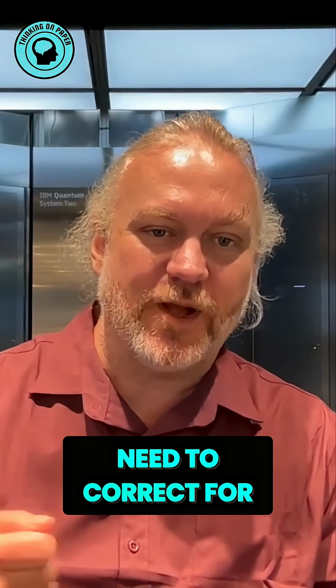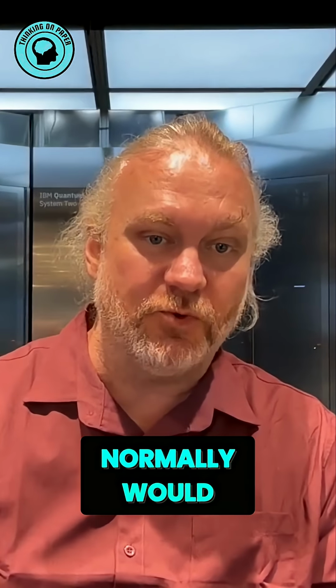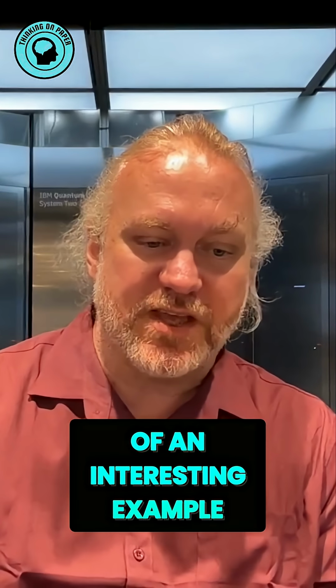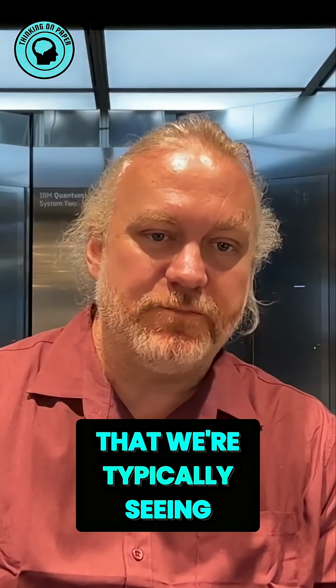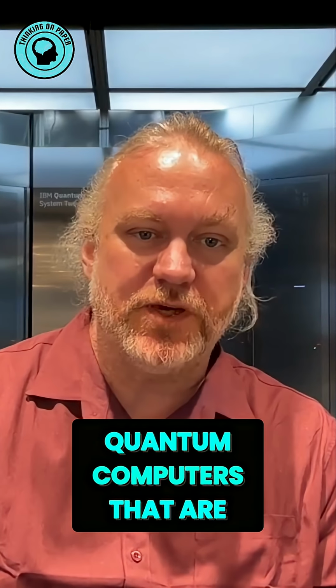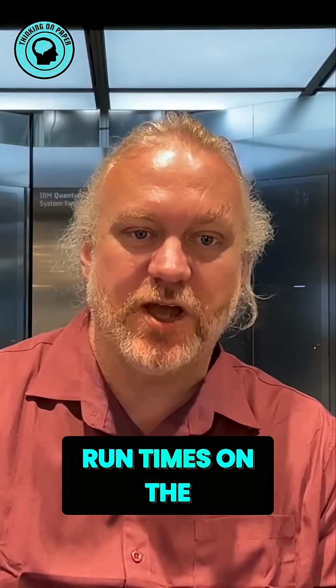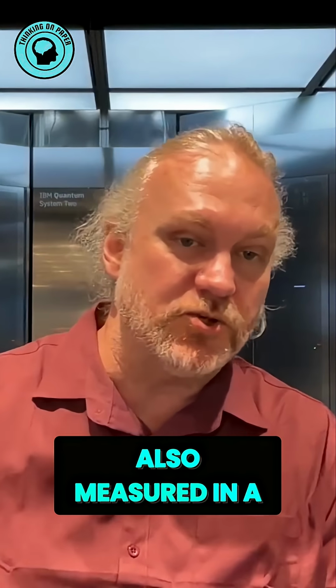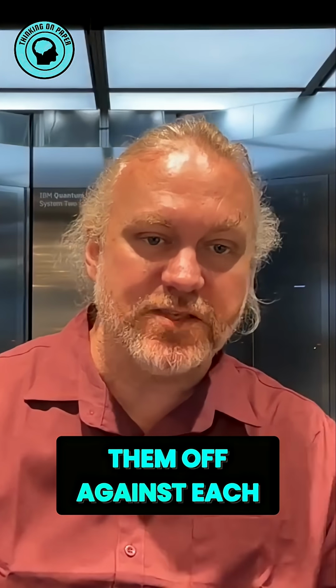And so you don't need to correct for the kind of faults on the fly like you normally would. And so it's sort of an interesting example of error mitigation. In that, we're typically seeing runtimes on the quantum computers that are measured in hours and runtimes on the classical computers that are also measured in a few hours. But you can trade them off against each other a little bit.